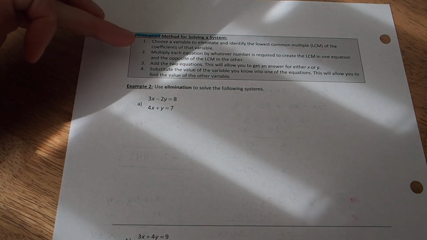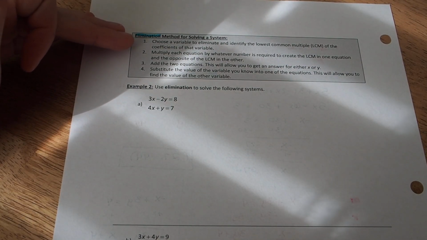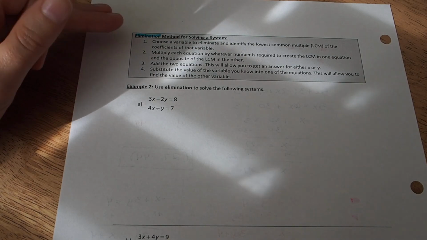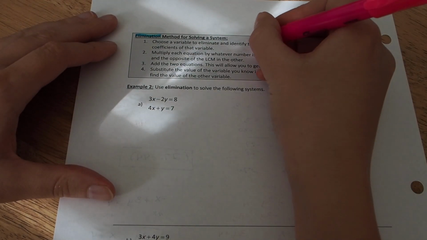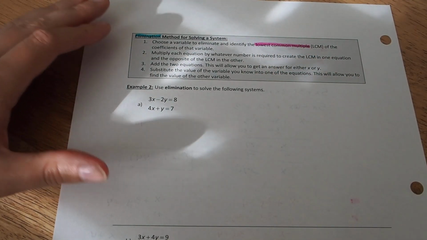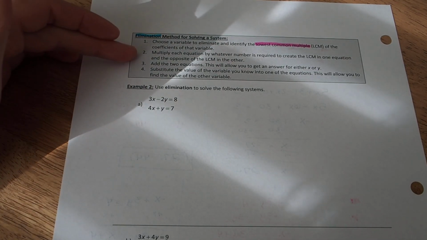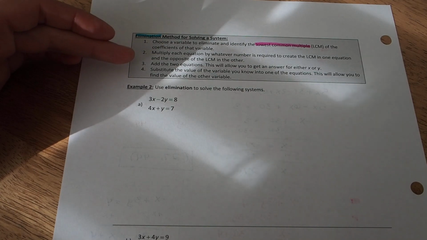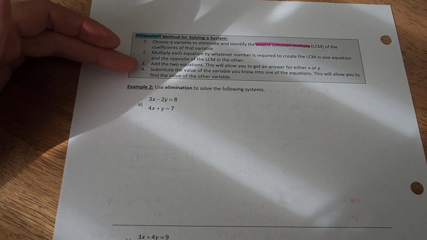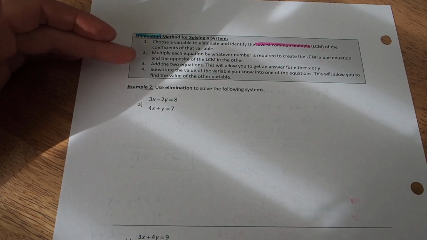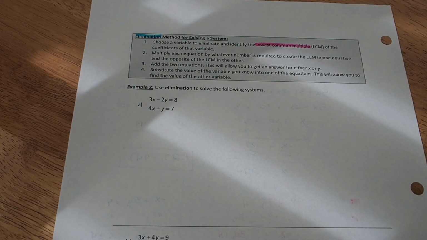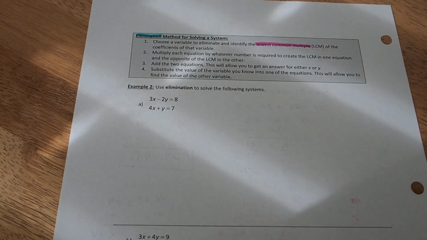Okay? So the first step would be to choose a variable to eliminate by identifying the lowest common multiple of the coefficients. Then you're going to multiply each equation by whatever it takes to create the least common multiple, add the two equations, which will allow you to solve for one of the variables, and once you have your first variable solved for, you plug it into the equation to find the next.